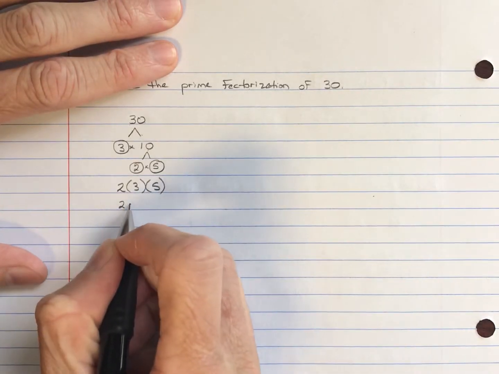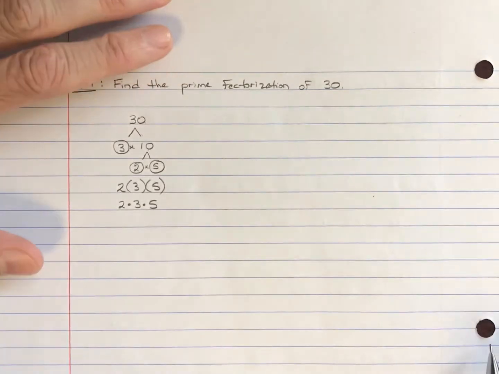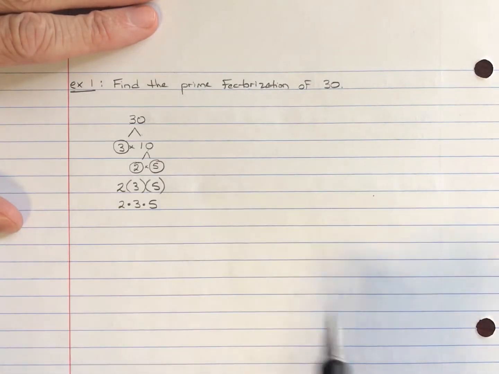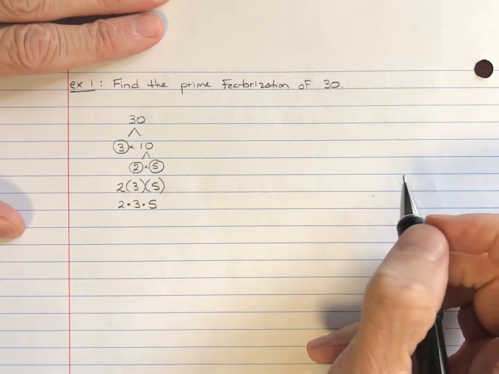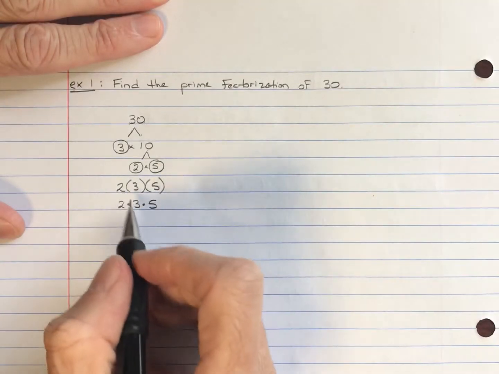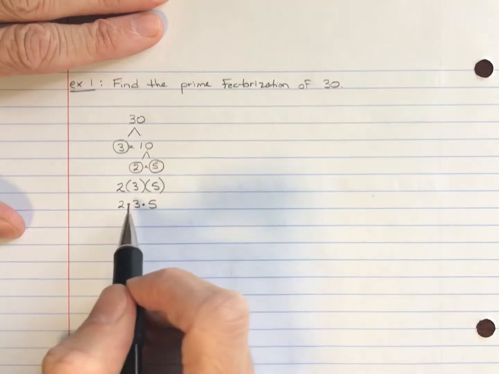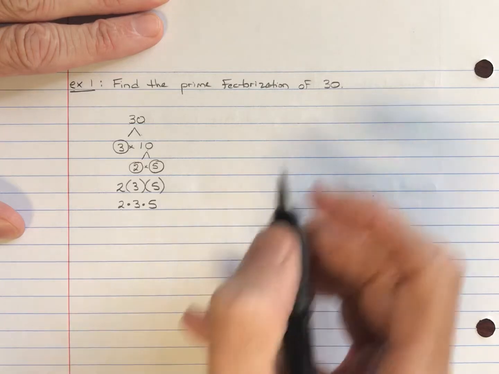I've seen some people write it as 2 with a dot. That way as well. And normally people write it in numerical order. The smallest number comes first, and then you work your way up to the largest number with your primes. So that's one way to do it. This is the prime factorization of 30: 2 times 3 times 5. 30 as a product of primes is 2 times 3 times 5.